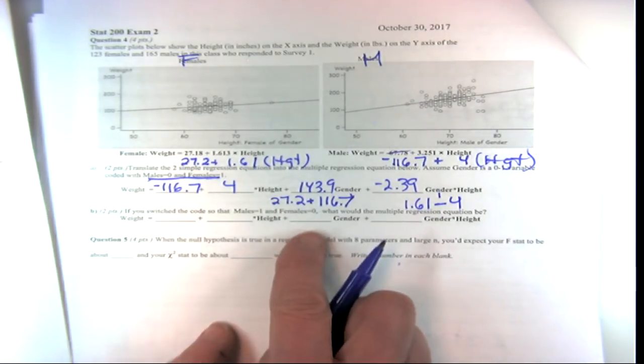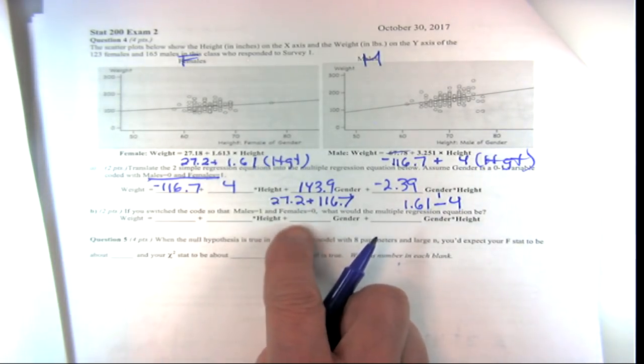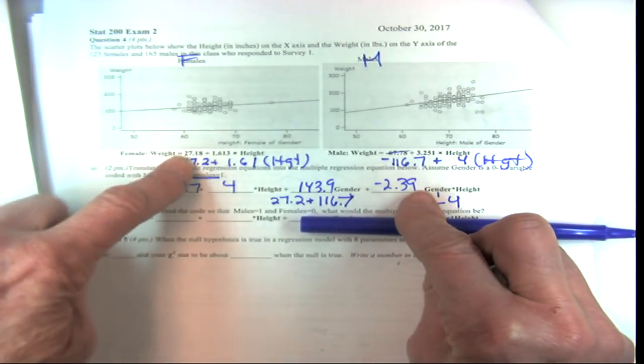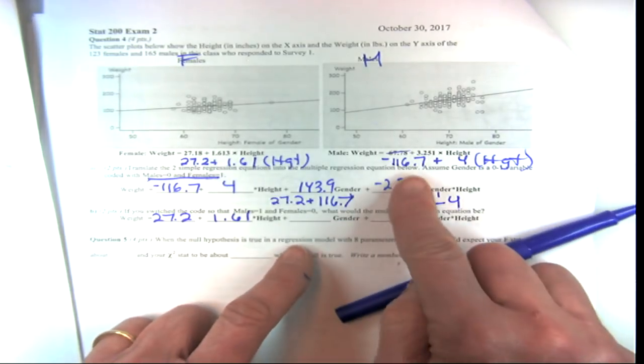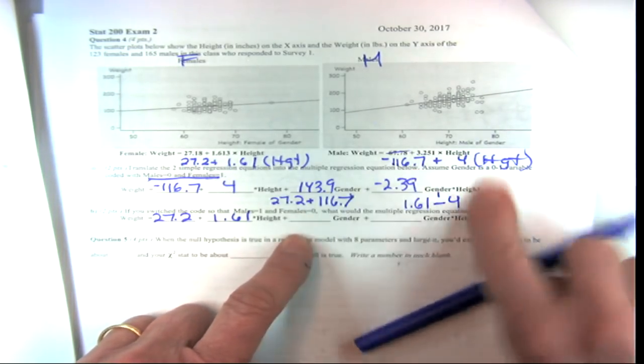All right, so now if we switch the code around the other way, what are we going to do? Now females are 0. So we want to copy down the female one right here. So we'll copy that down, 27.2 plus 1.61. And now we want to get males for gender. So just write that down. That's what you want.